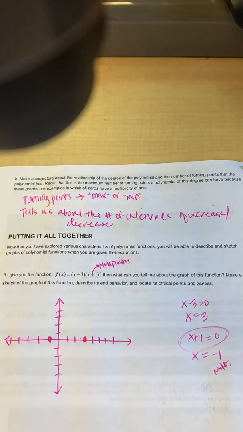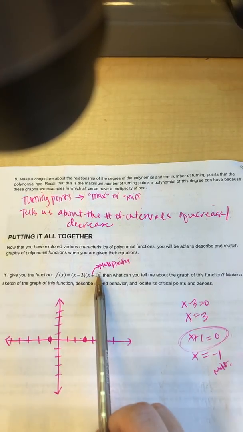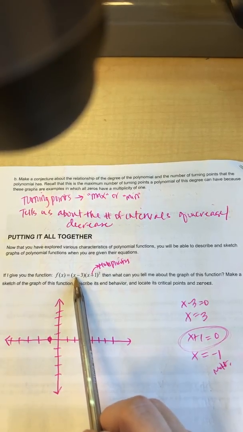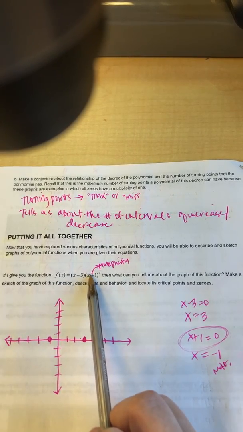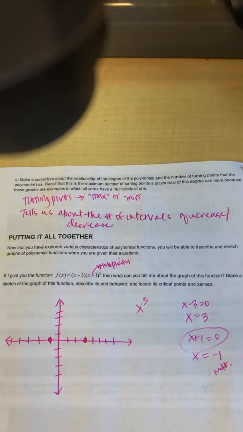Okay, what is the degree of my polynomial here? How many x's am I multiplying together? 3. I've got x squared because of this right here, and then I multiply it by another x. We did this before the break too, okay? X squared times another x. So this is going to be an x cubed function.